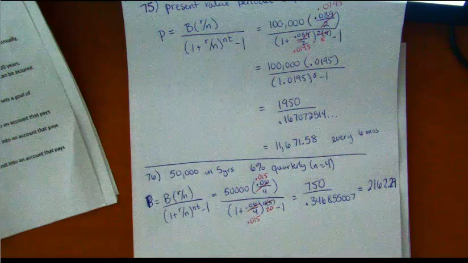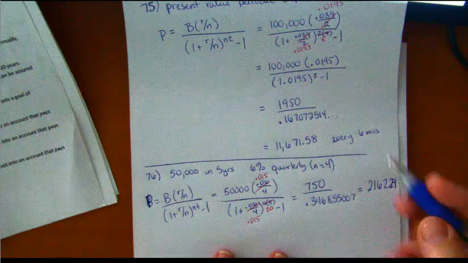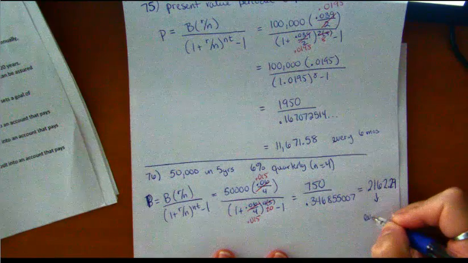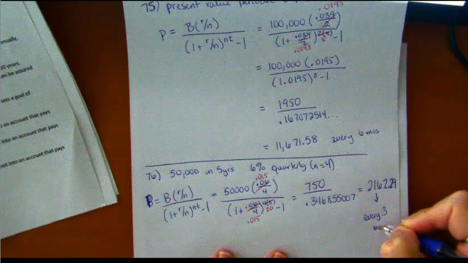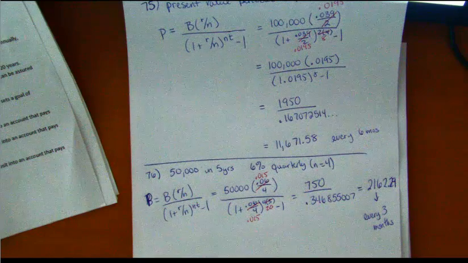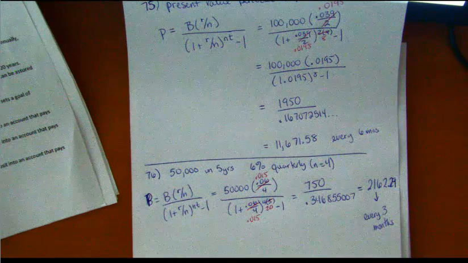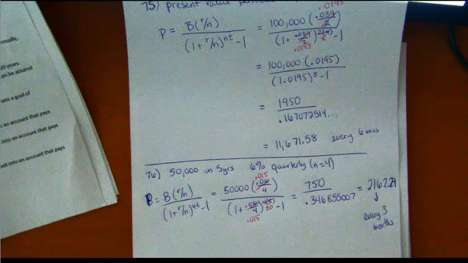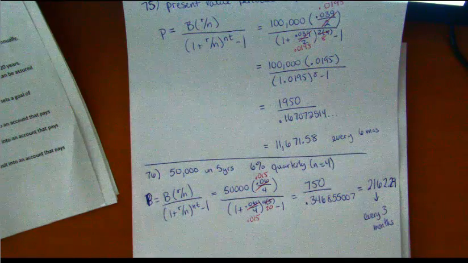So he needs to put his deposits $2,162.29 every 3 months. Because quarterly is every 3 months, because you divide 12 by 4, you get 3.